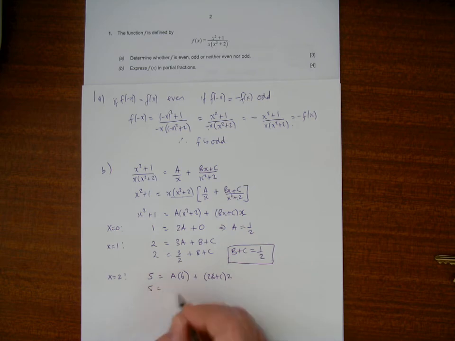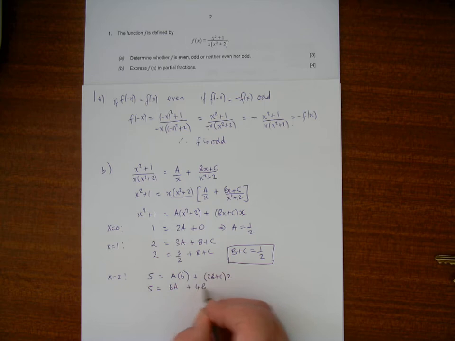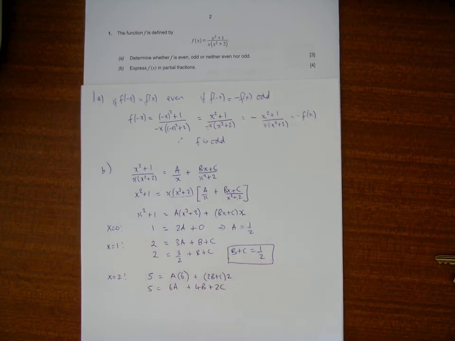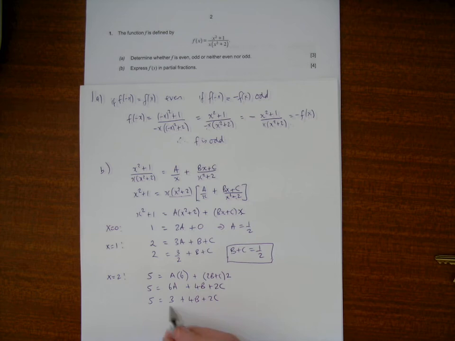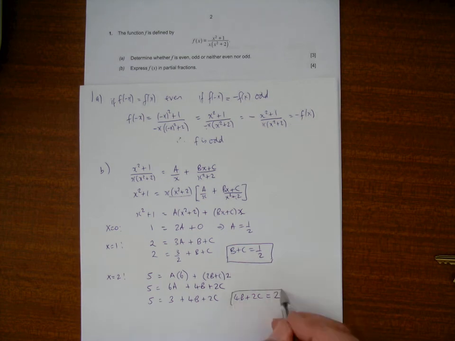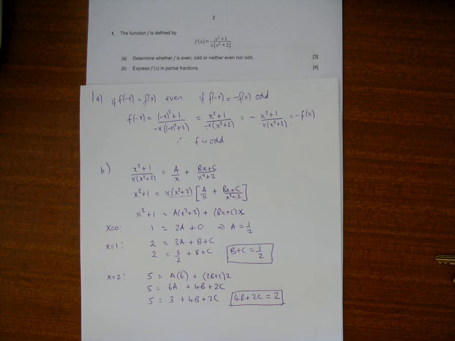So 5 is equal to 6a plus 4b plus 2c. A is a half, so 5 is equal to 3 plus 4b plus 2c. Stick 3 over, so I get 4b plus 2c equals 2. So there are the two equations I need to solve simultaneously.